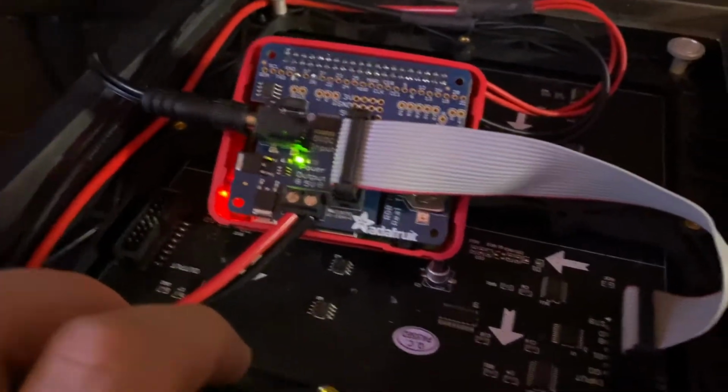All right, we're gonna show this off again. It's just sitting here. On the back is the Raspberry Pi that controls it, all plugged in, all the software is set up.